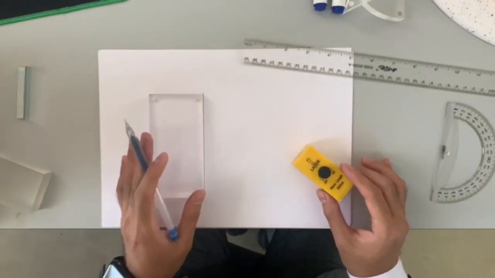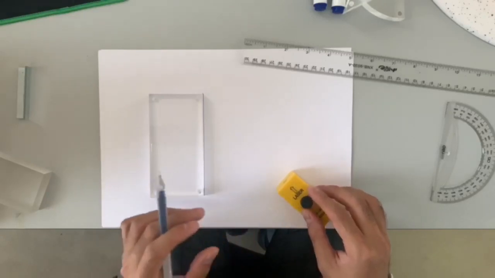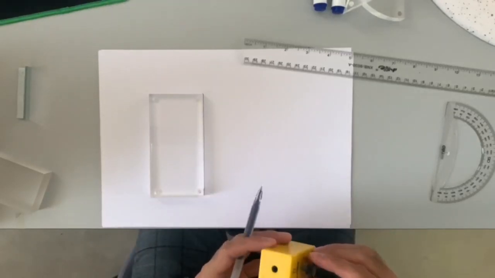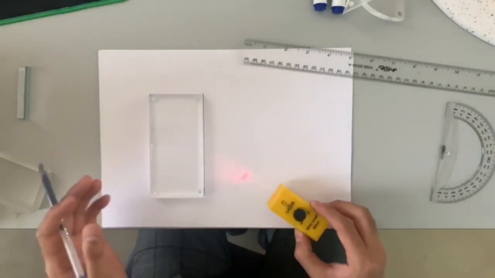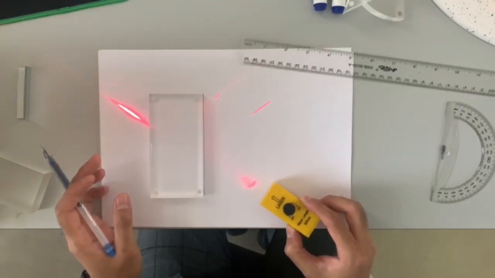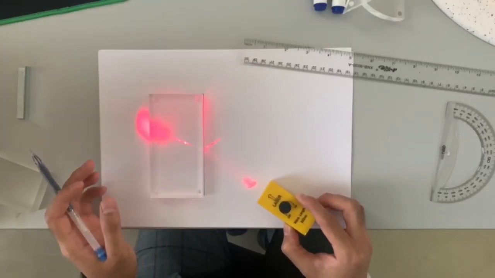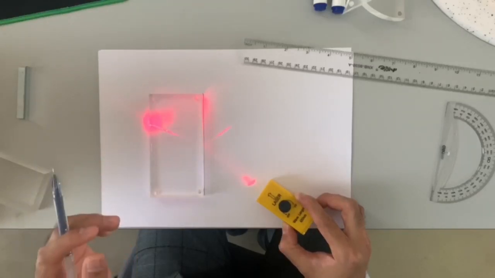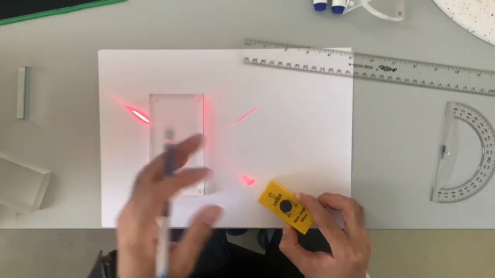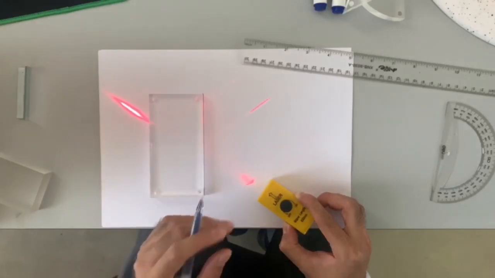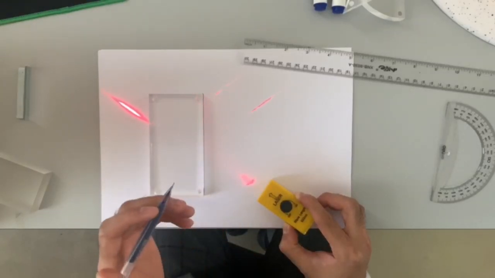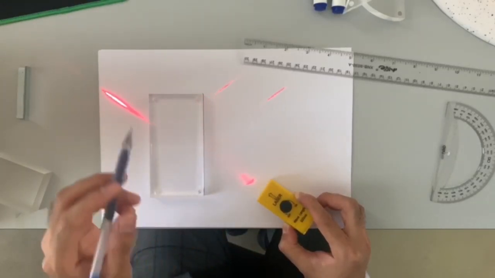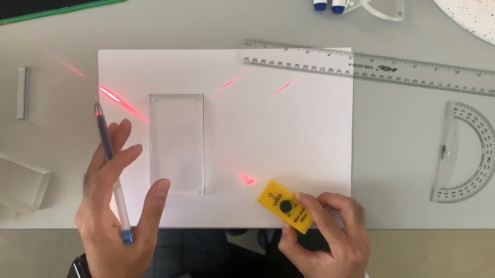Now, observe the refracted ray passing through the block. Look at that. So let us mark 2 dots on the incident ray to record its position. To record the refracted ray, mark where the light enters and leaves the block. So point X and Y.